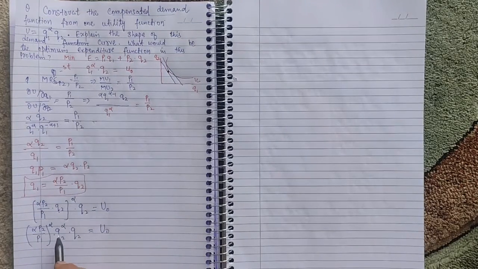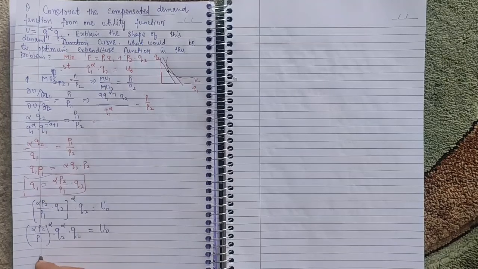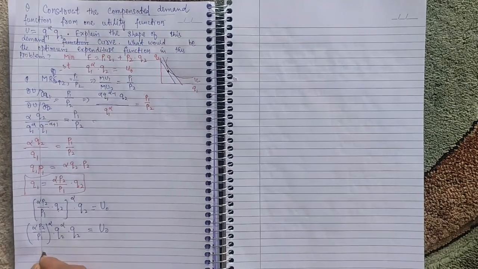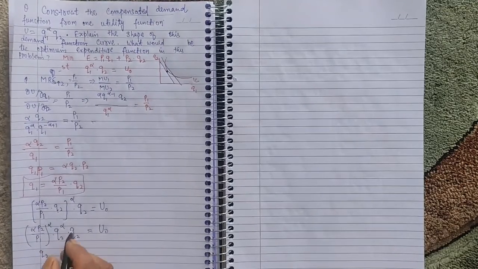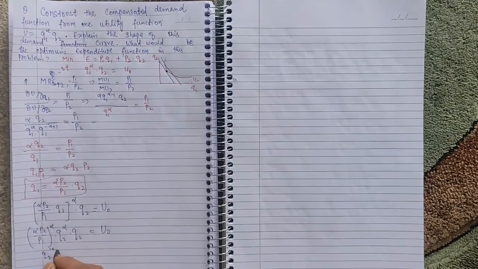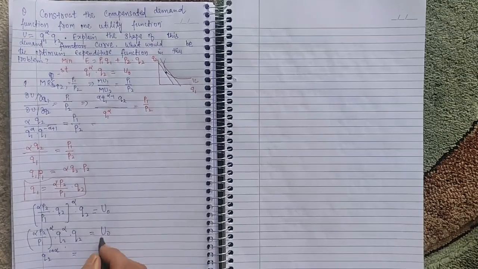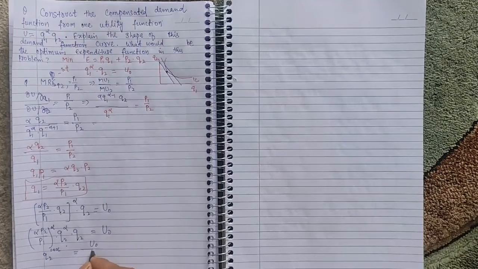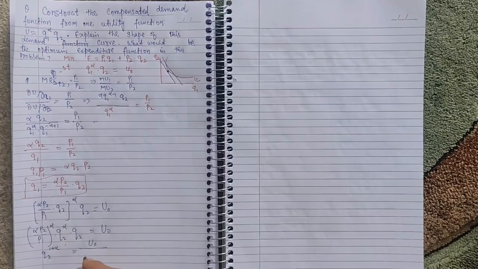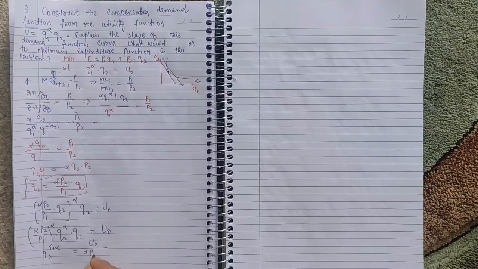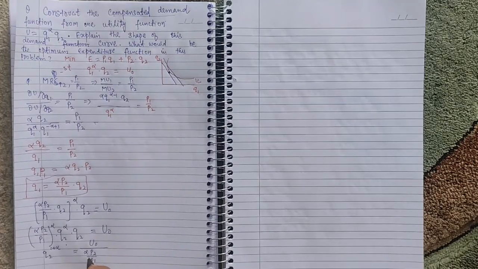So let me see if I am within the boundaries. Now we have here q2 raised power alpha times q2 raised power 1, so we will get, let me write it here, q2 raised power 1 plus alpha will be equal to u naught, transpose this term here, it becomes alpha p2 divided by p1 raised power alpha here.